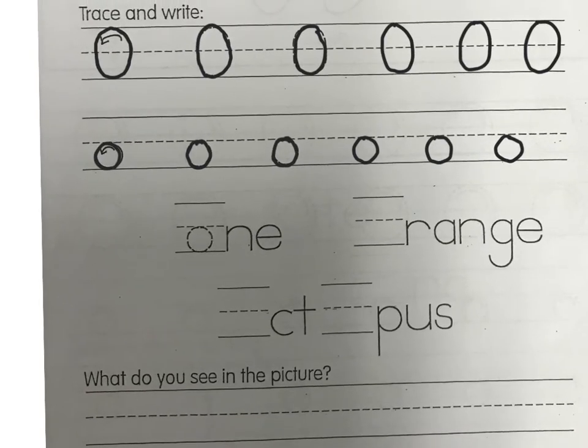At the bottom, I have an O right here. This is a sight word, O-N-E. That spells one, okay? I'm going to put an O here, and this is a color word that I know. It's the word orange. And then, oh, they're missing two O's here. Let's do two O's. I don't need any capital O's because these words are not the beginning of a sentence, and they're not names. And that word says octopus, octopus. And then it says, what do you see in the picture?